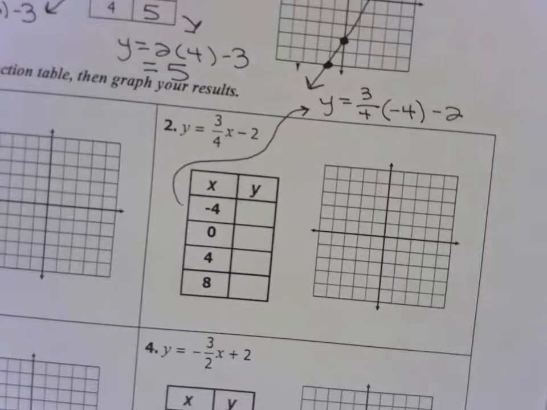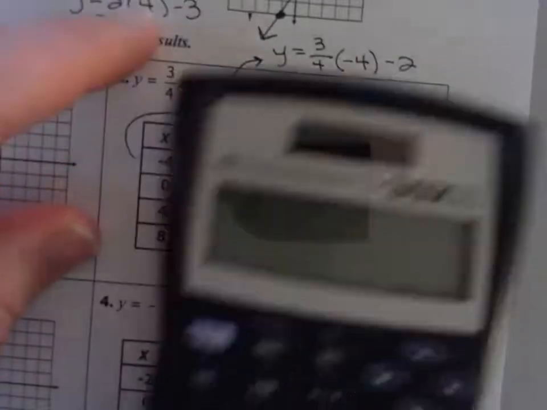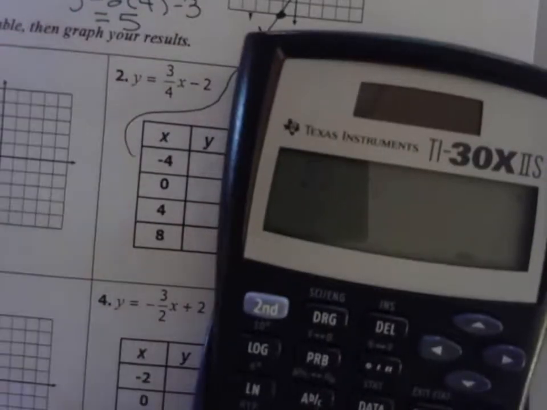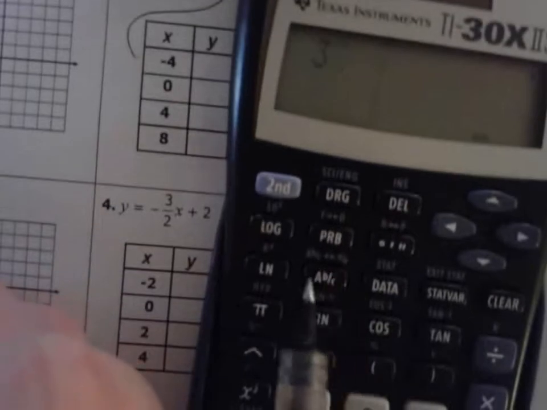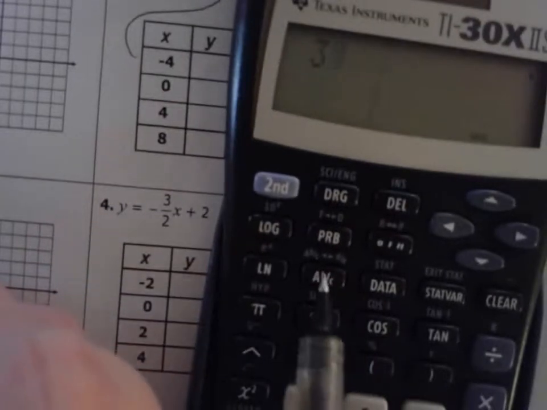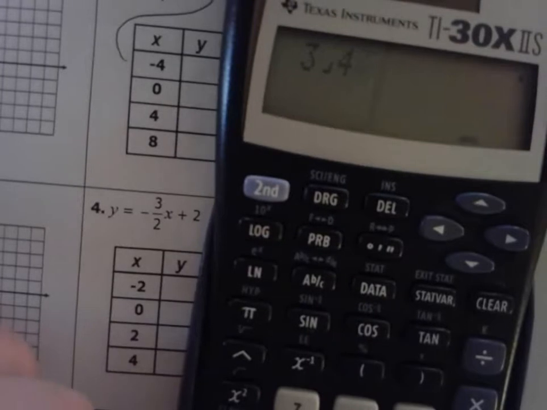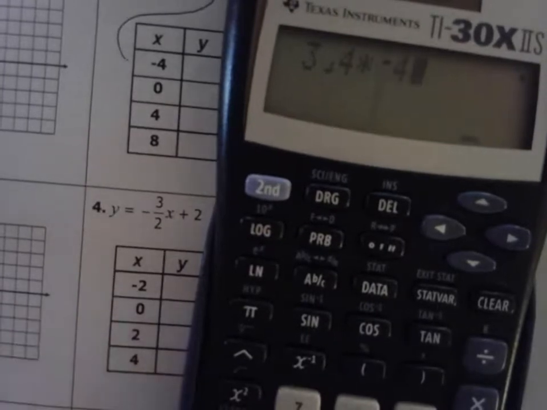All you do is, if I am taking 3/4 times a -4, you're going to take 3, that ABC button, which is right here, means fraction. So we're going to do 3 ABC 4 times -4. And make sure when you do the negative, you don't do the subtraction. You use the number left of the enter button.